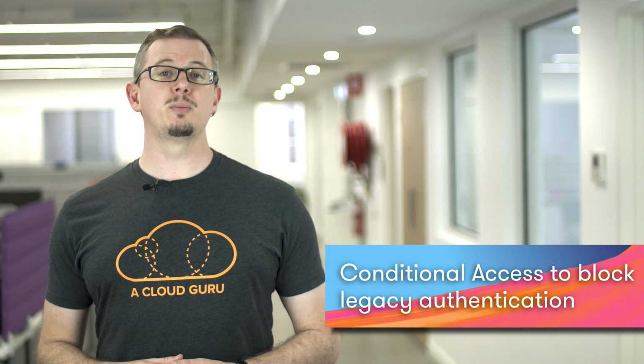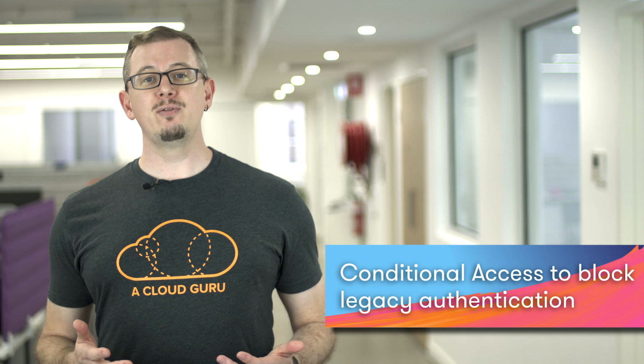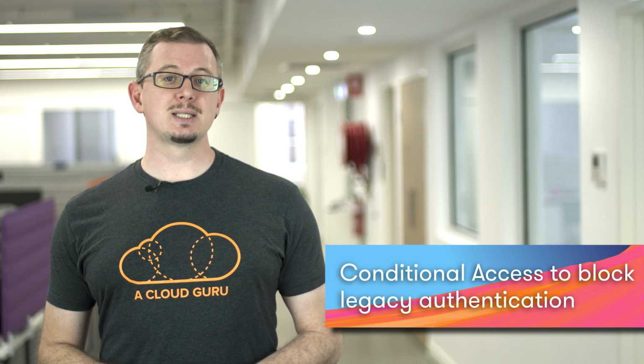Let's take a look at the public preview of Azure AD Conditional Access for blocking legacy authentication. If you've not already used Azure AD Conditional Access, it's an Azure AD service which is part of the premium SKU and which enables you to define and enforce controls over the identities in your Azure AD tenant.